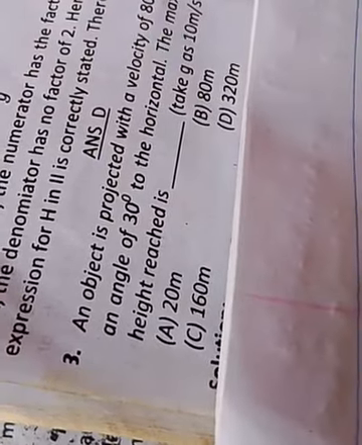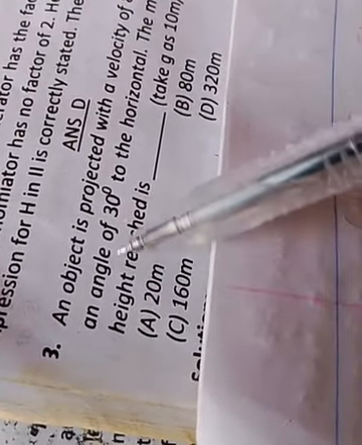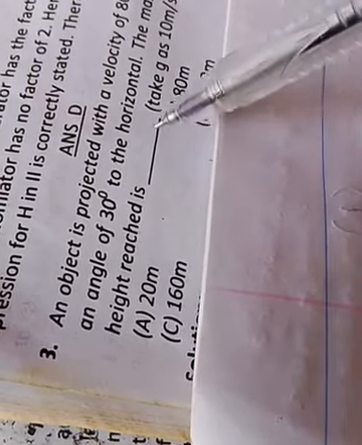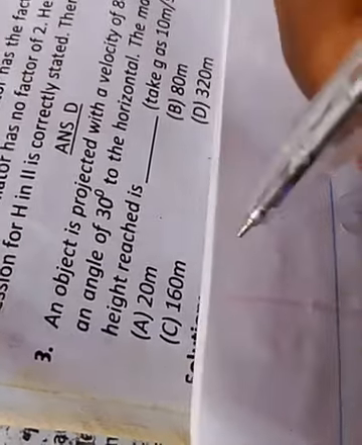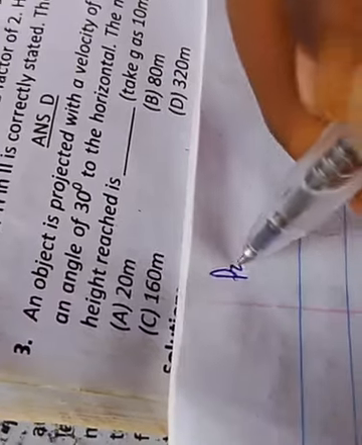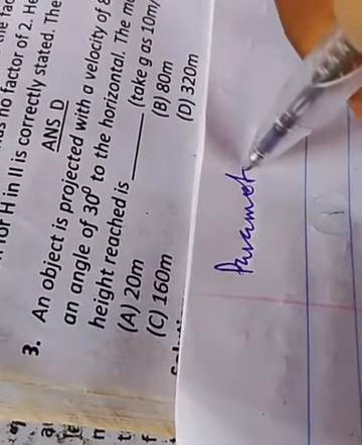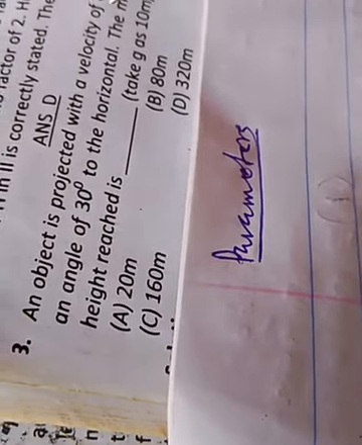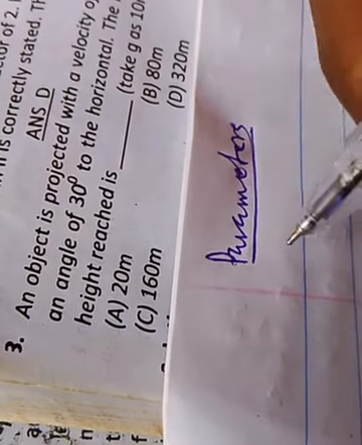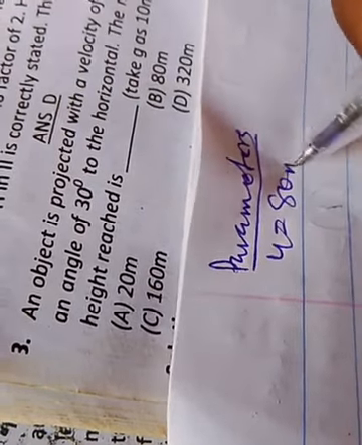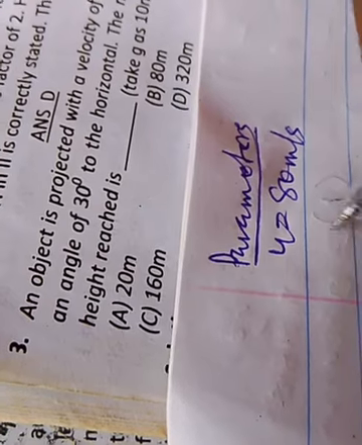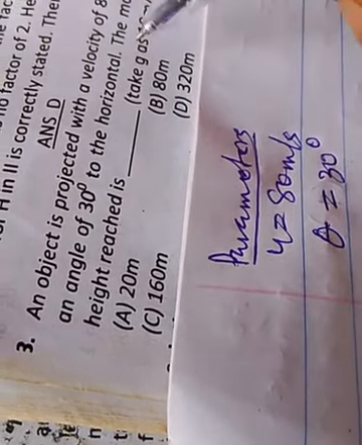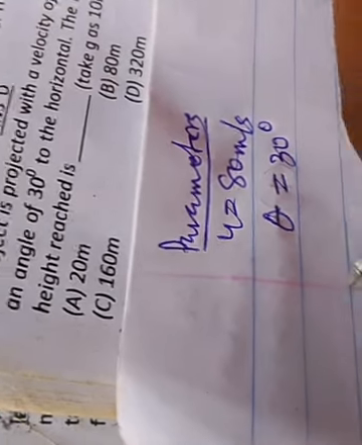With a velocity of 80 meters per second and at an angle of 30 degrees to the horizontal, the maximum height reached is? Now the first thing, anytime in physics, is to write out your parameters. If you don't write out your parameters, you have a lot of challenges. So here you are given a velocity u equal to 80 meters per second. They gave you theta to be 30 degrees. Now they asked for the maximum height reached.